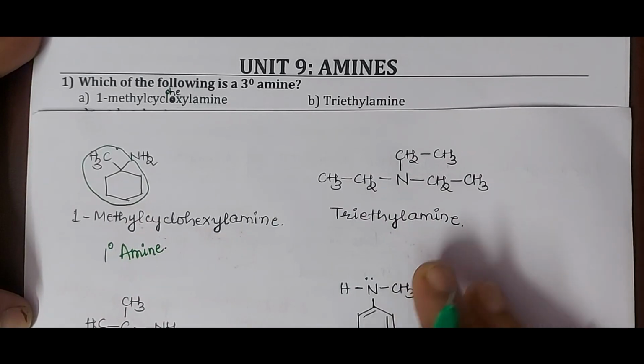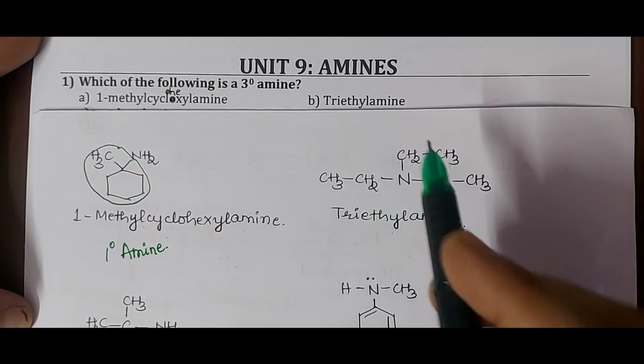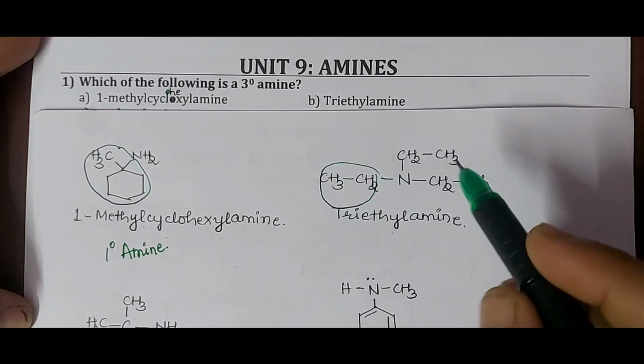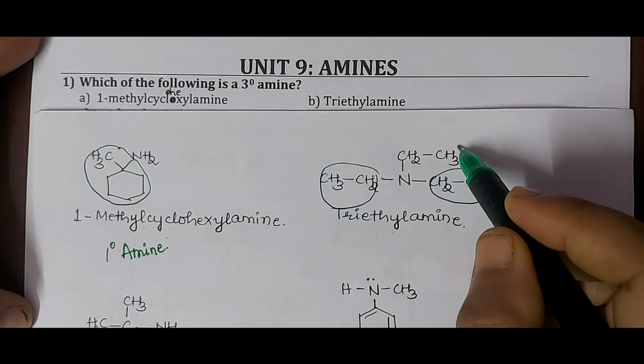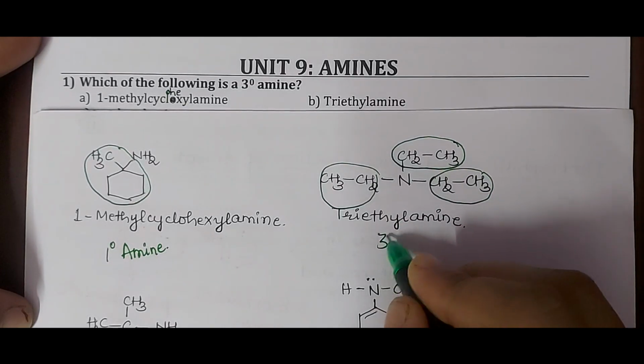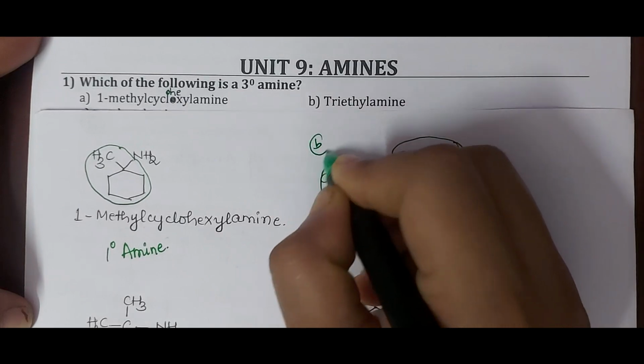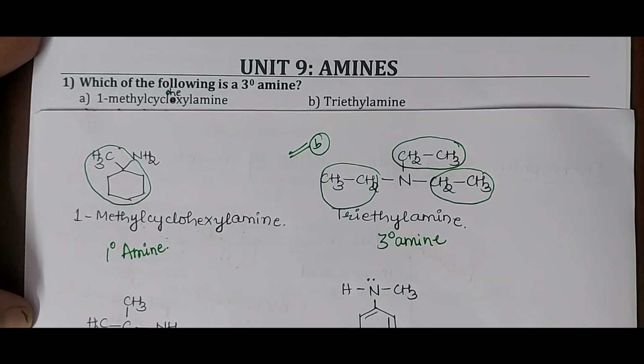Option B was triethylamine. In triethylamine, we see that all three hydrogen atoms are substituted by an alkyl group, that is the ethyl group, and since all three hydrogen atoms of ammonia are substituted by an alkyl group, it becomes a tertiary amine, and our correct option would be option B. We'll check the remaining two also.